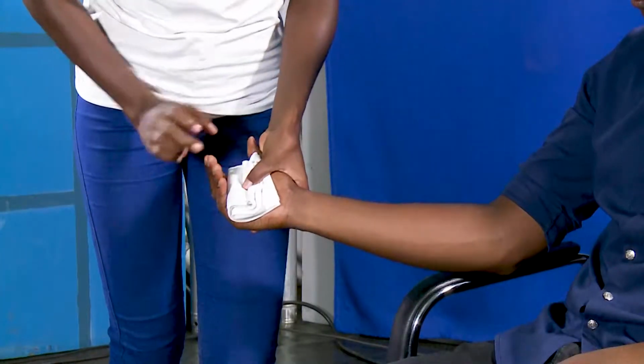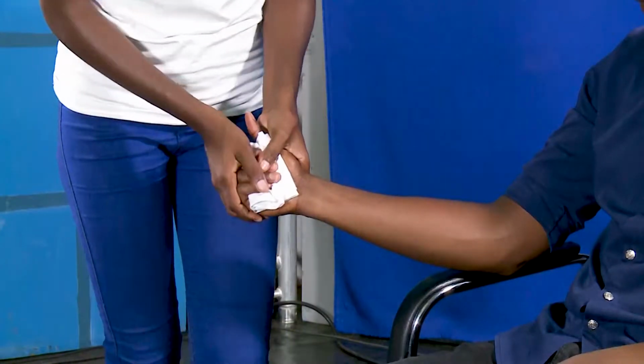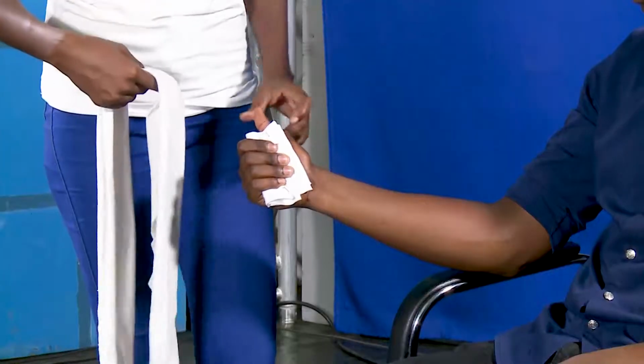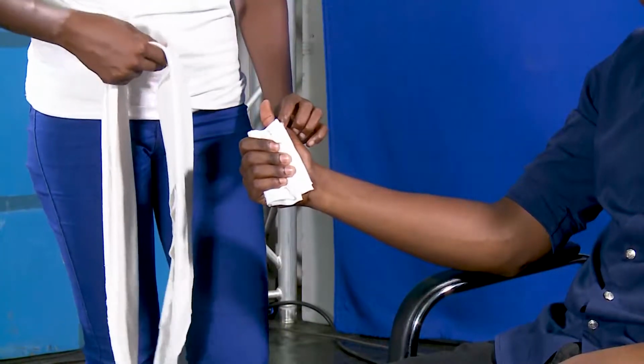And when you apply pressure, make sure your casualty bends their palm so that they apply pressure to the injured part and they are not stretching their palm. Then you apply your bandage. When applying the bandage, you need to make sure that the thumb is exposed so that you assess circulation. I will show you how to assess circulation after I do the bandaging.